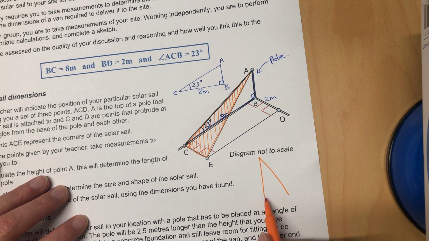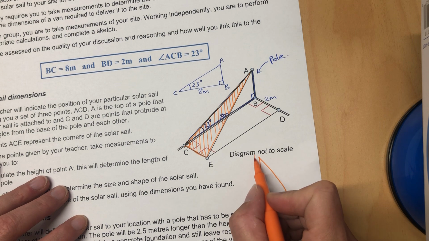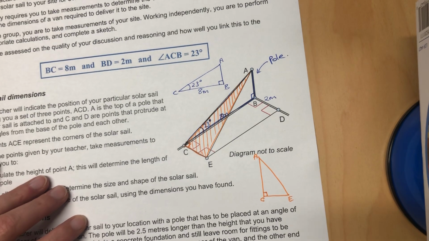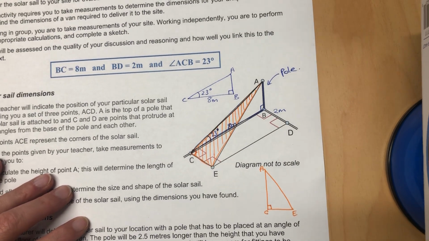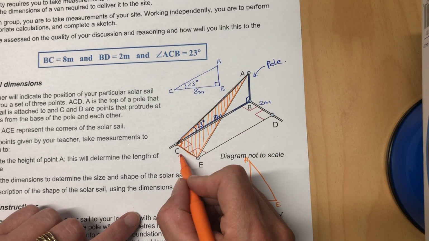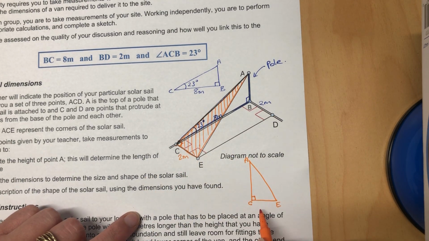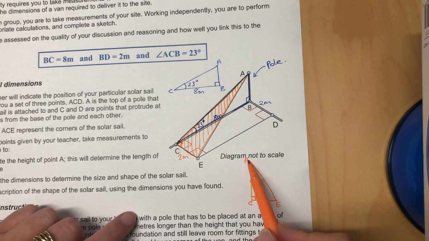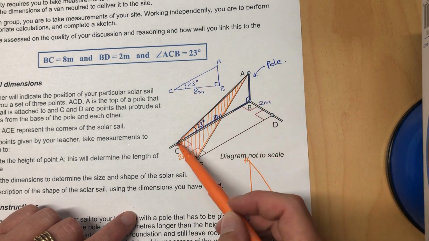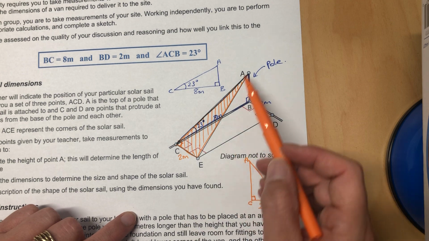I don't have many measurements on this orange shade sail. I know that that's a right angle. This is the point A, down to C, across to E. What I do have on there is that this 2 meters is the same as that 2 meters. So I know that this CE side is 2 meters. I know that this AC side here is the same as this AC side there. They're the two bits that are touching on those triangles.